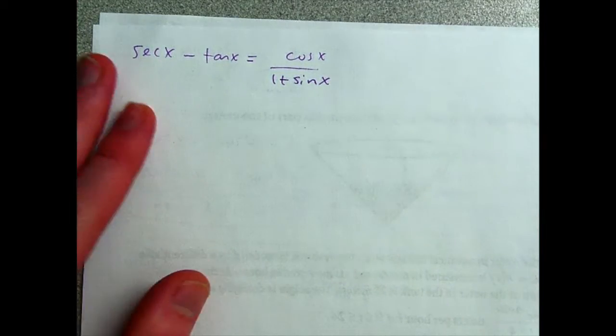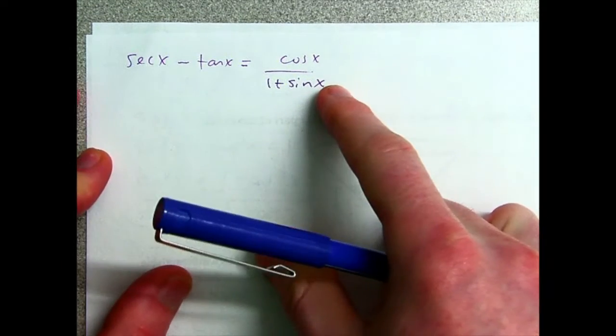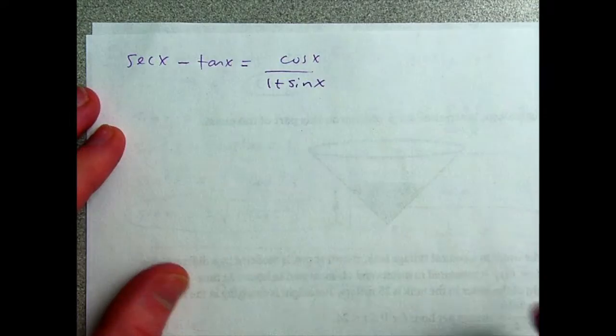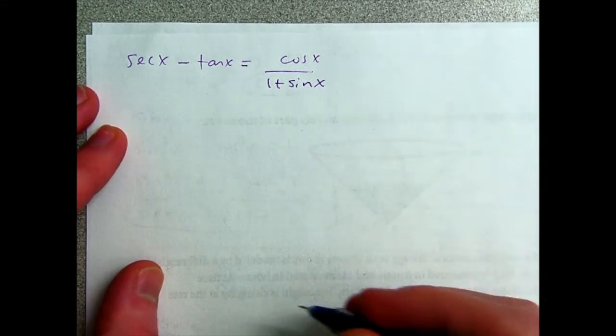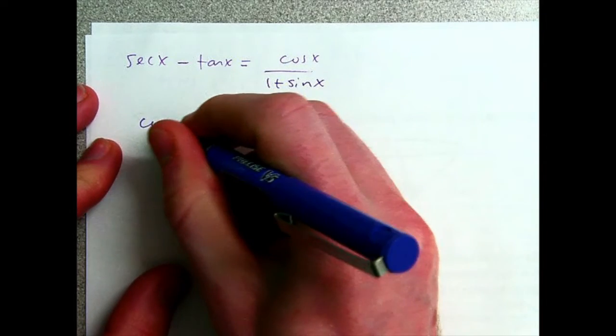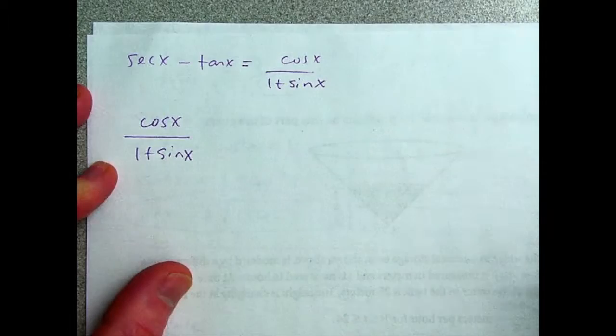Okay, so how would we prove this? I recommend you start with the right-hand side and try to transform it into the left-hand side, basically because the right-hand side is more complicated. Generally speaking, you should start with the more complicated side. So let's just copy the right-hand side. Here it is. What in the world can you do here?